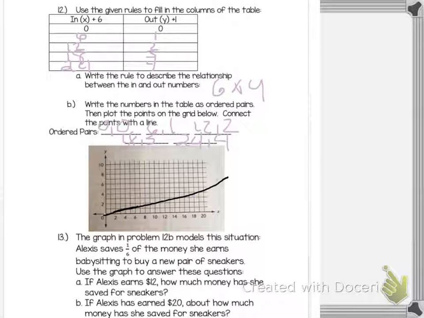She's earned 12. Alexis saves 1/6, so we're going to have 12 times 1/6. That's going to give us 2, because 1/6 of 12 is 2. Because I would have 6 2s.